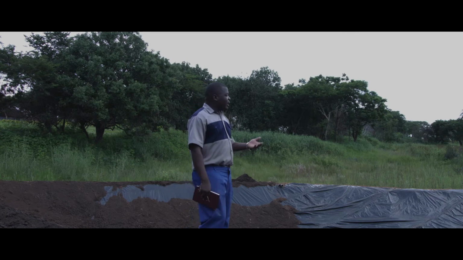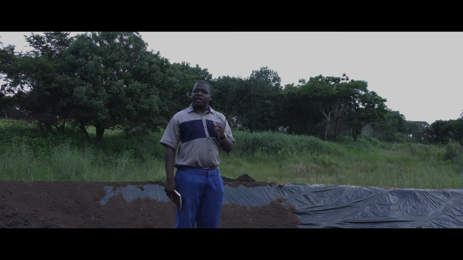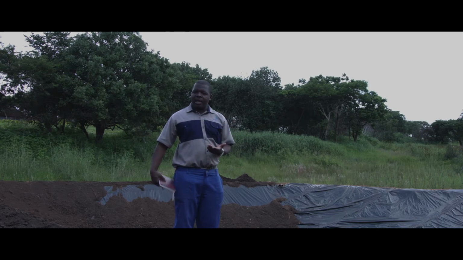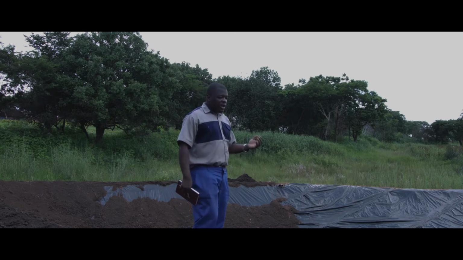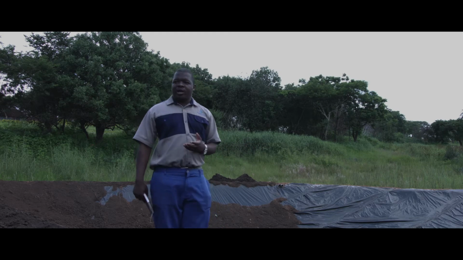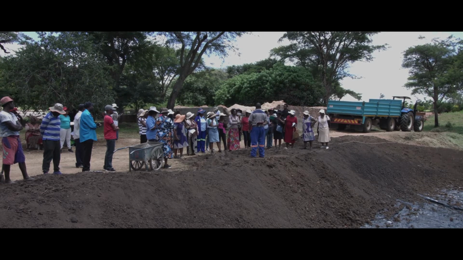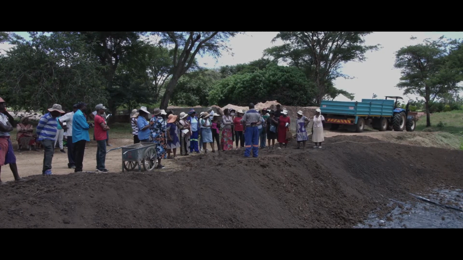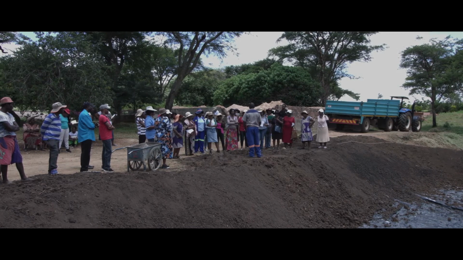And then after, assuming it's a 10 by 10, we need to have at least 2 meters extra. That's when you ask, how much dam liner do you need? How big is your pond? Say it's 10 by 10, so probably you need 12 by 12. Why? Because we need the dam liner to overlap. Besides the dam liner overlapping, we need it to be a bit loosened up, so that it does not stretch. Because in it stretching, that's where we have the dam liner tearing apart very fast.